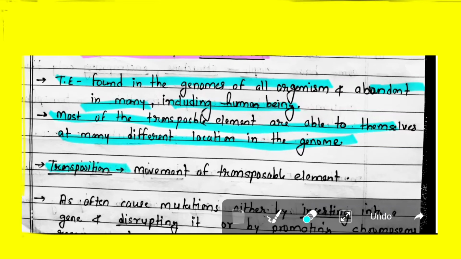Now, transposition. What is the meaning of transposition? It is the movement of transposable element. Transposition is the movement of transposable element from one site to another.